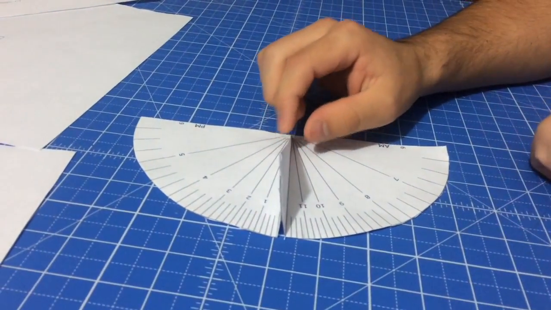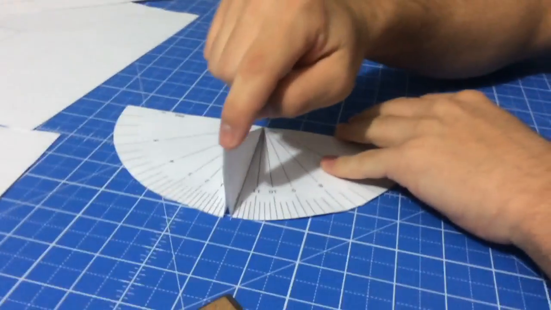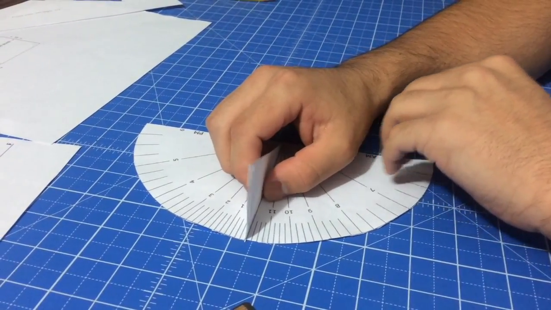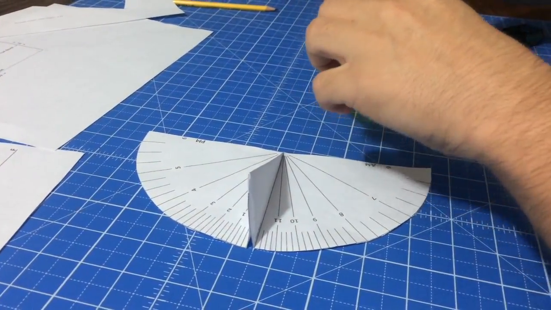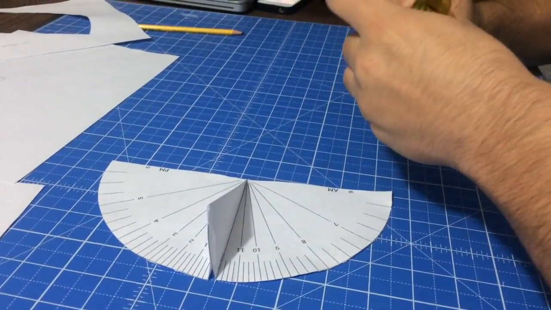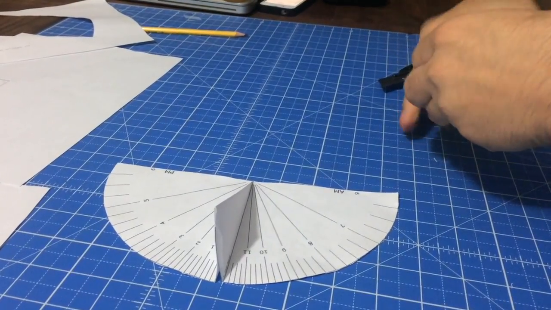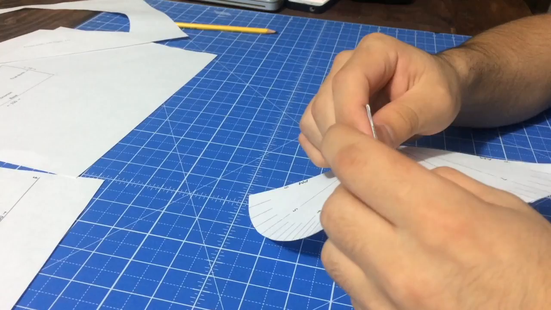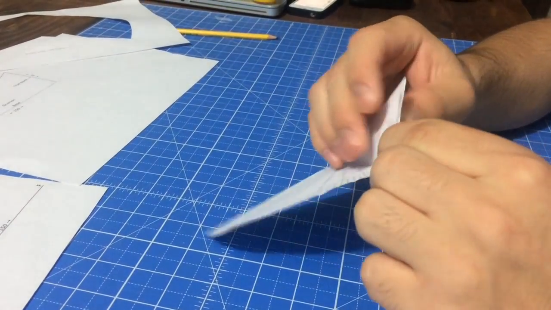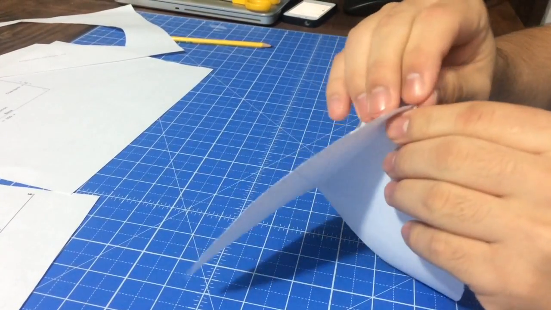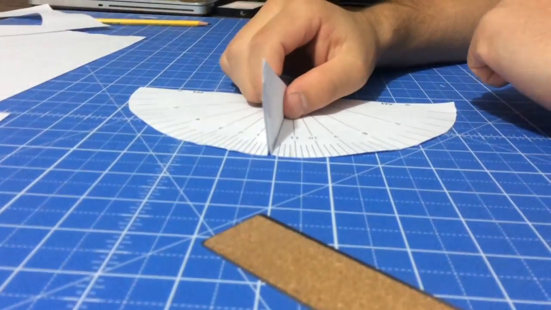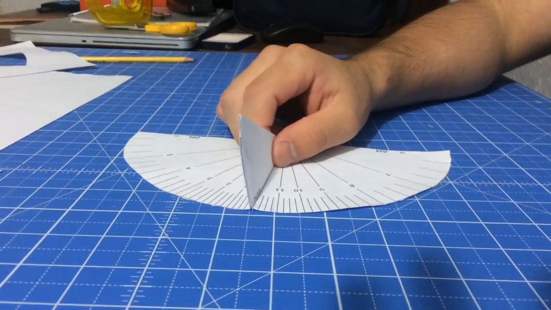Now this tip, this edge right here, has to be well pasted here so that it does not open like that. Now this edge needs to be pointing to true north.